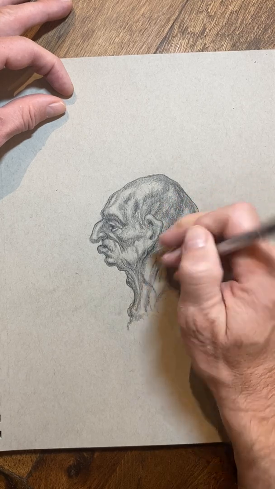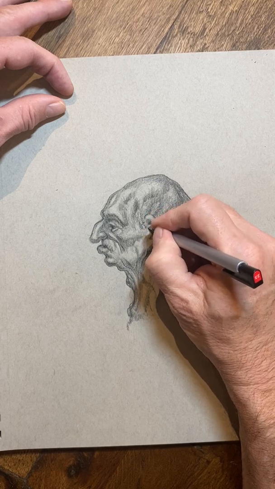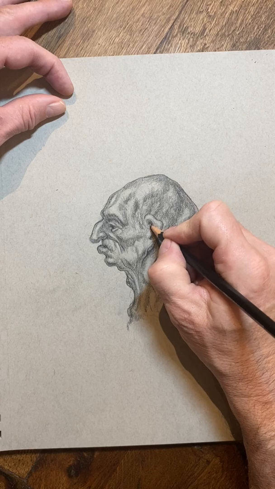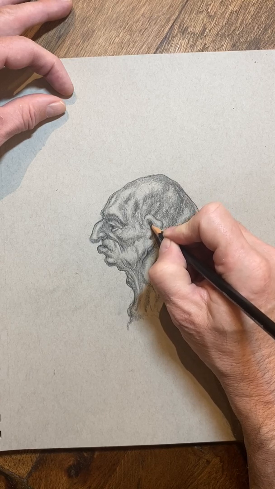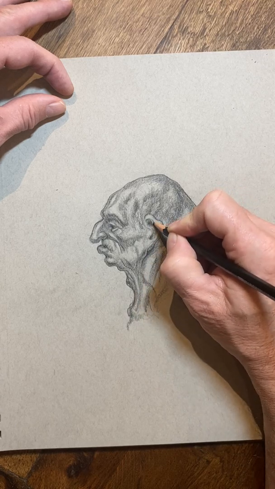And coming around, there's a little bit of light that'll hit underneath there, so we can soften that. Cast shadow in here, core shadow. I'll get the core shadow back in.